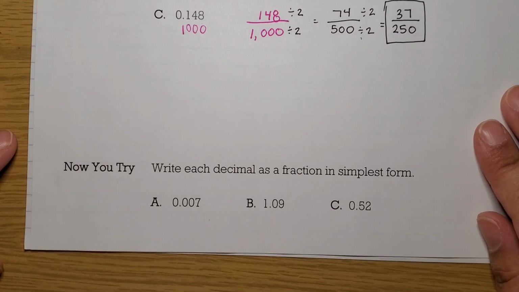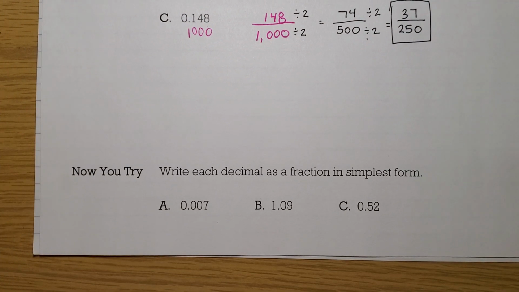All right, so here are 3 problems for you to try on your own. Write each of these decimals as a fraction in simplest form.